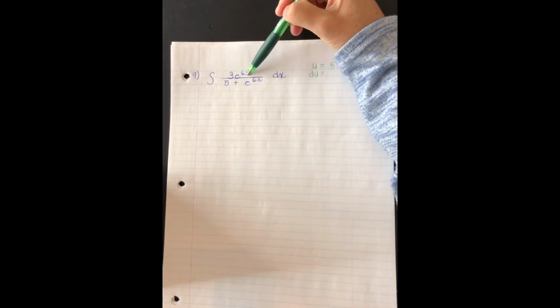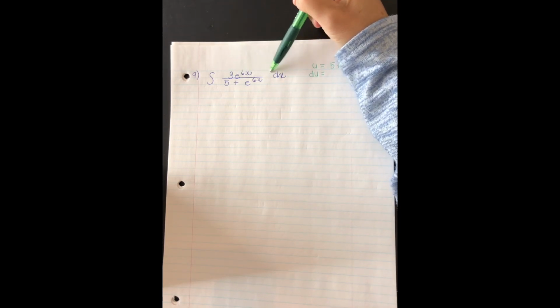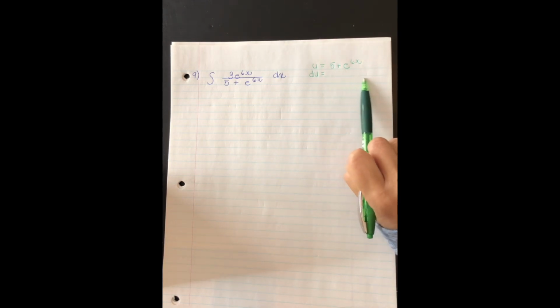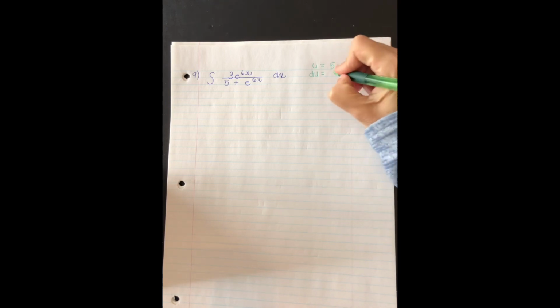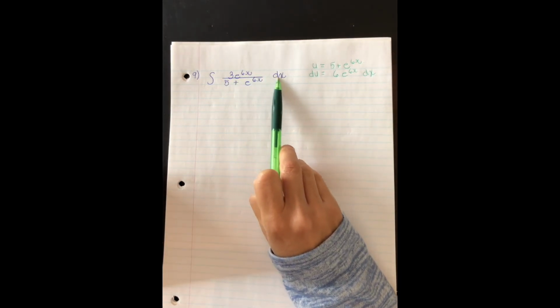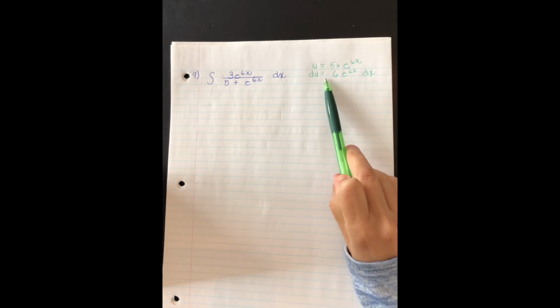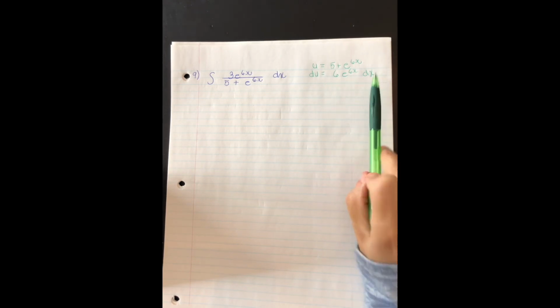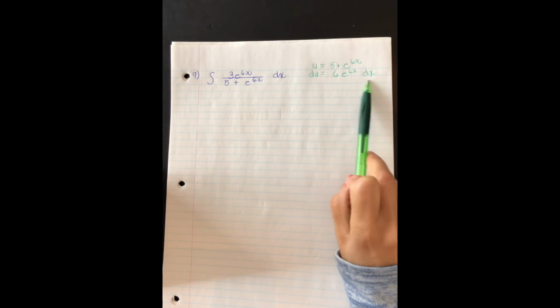It will definitely be logarithmic form if this 3e to the 6x dx is a multiple of what we write down here. Right here, we write down the derivative of this. It is 0 plus 6 times e to the 6x. So right here, we do indeed have a multiple of this. We actually have 1/2 of it.